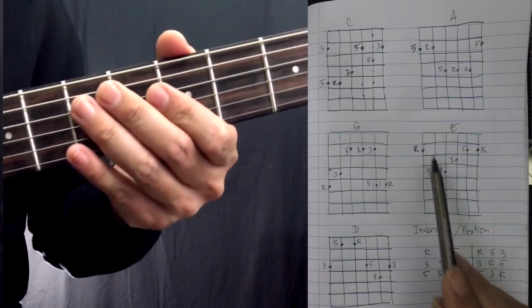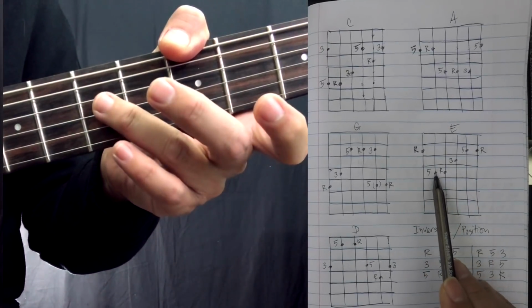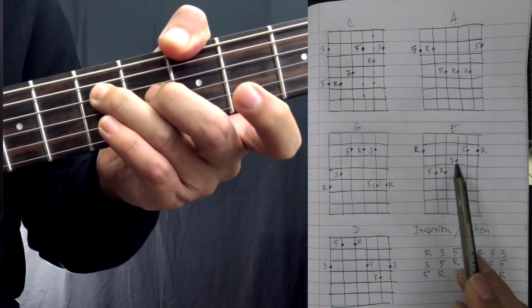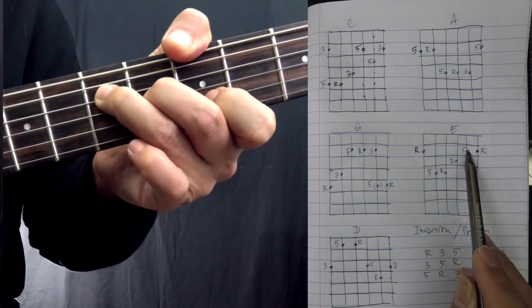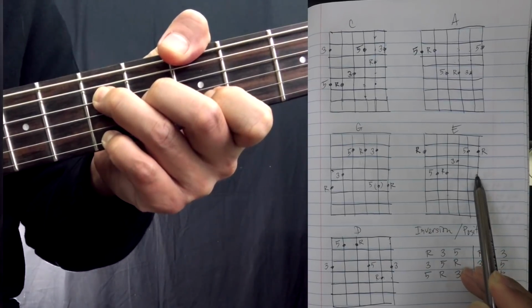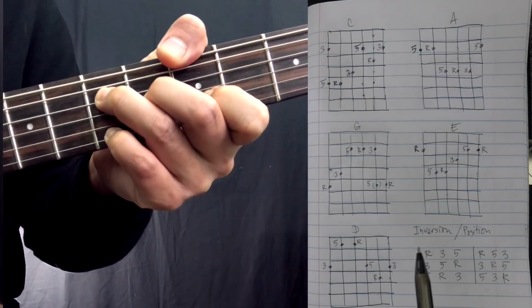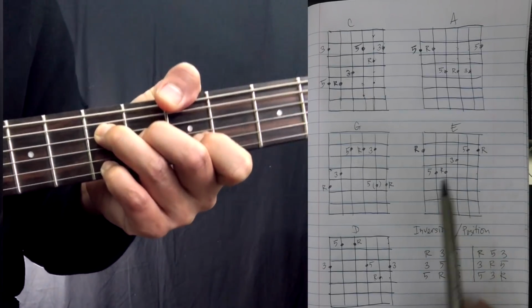Now, an easier add 9 grip would be to, let's see, if we grab this with our thumb and omit this 5th, you can play 3rd finger, 2nd finger, 1st finger, and then instead of playing this root, you can play the 9th here with your pinky. Now that would be a Hendrix style chord grip with the thumb, as used in songs like Little Wing.